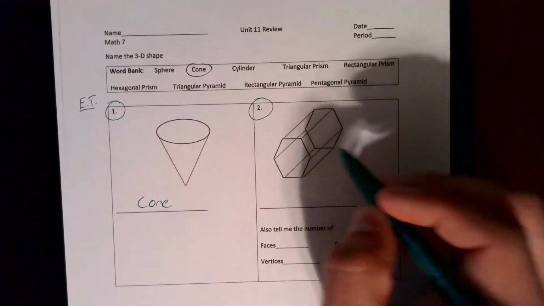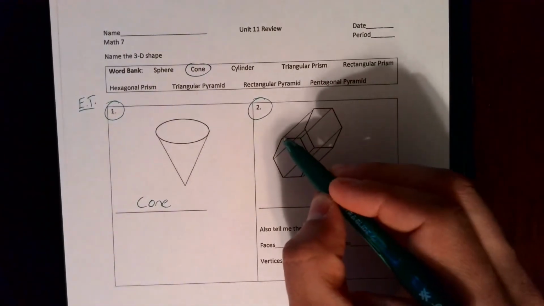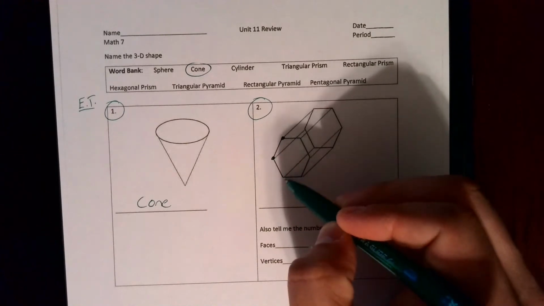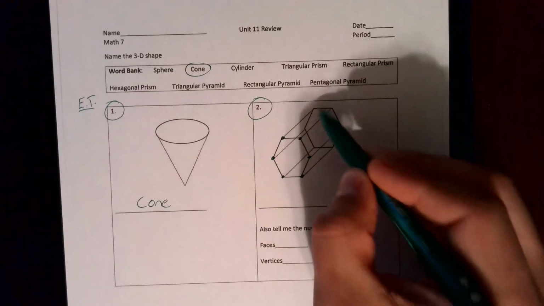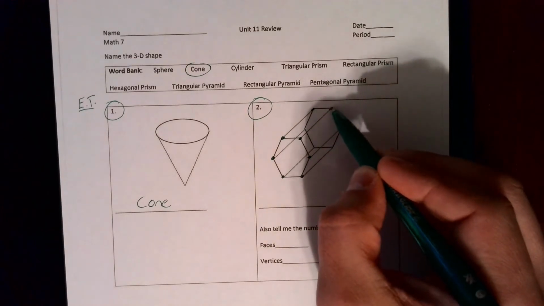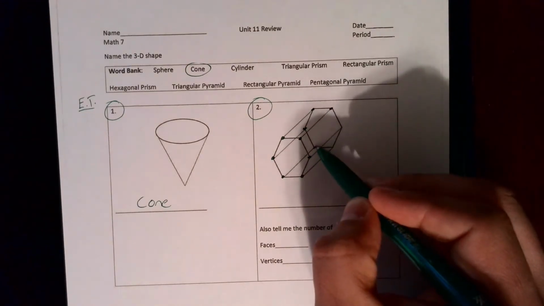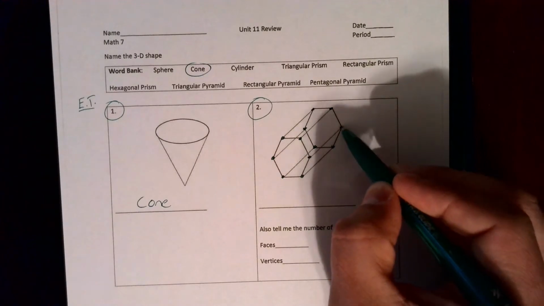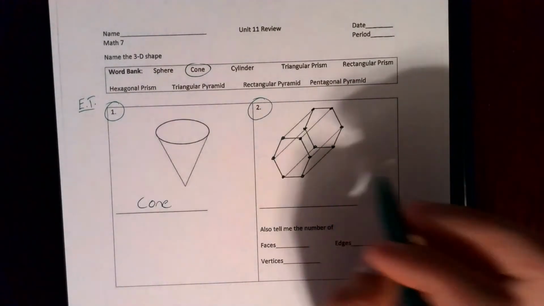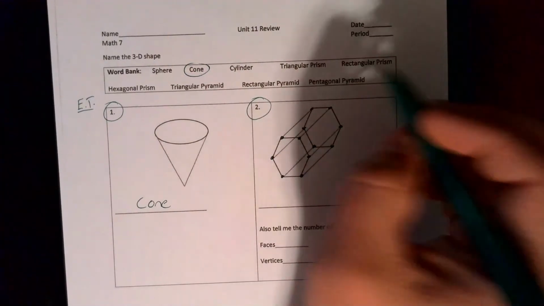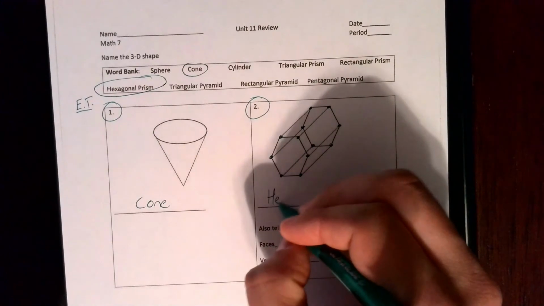And this one, it has a hexagon in the front and a hexagon on the other side that is parallel and congruent, appears to be, to that front hexagon. So there's two hexagons that are parallel and congruent, means it's a hexagonal prism. Hexagonal prism.